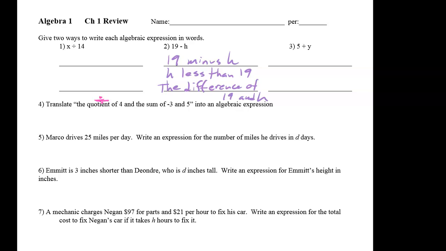So the quotient means division. So I'll just write a big division symbol. And dividing has to divide two things. 4 and the sum of negative 3 and 5. So 4 goes on top. The sum of negative 3 and 5 is on the bottom. The sum means plus. That was an excellent job. That was actually a pretty tough one. That's why I picked 4. That was good.